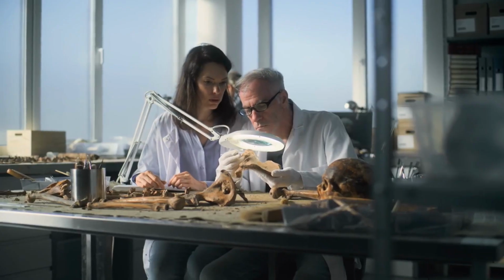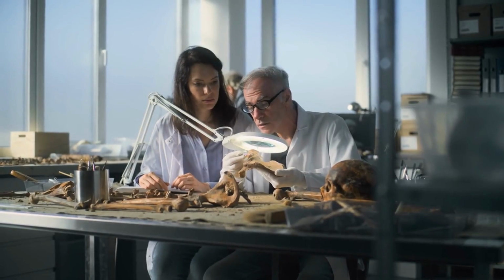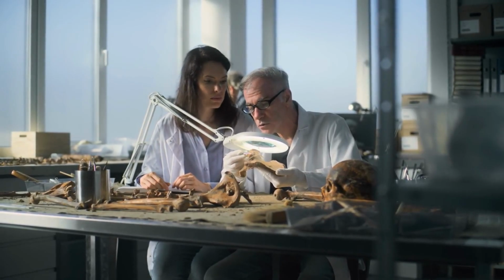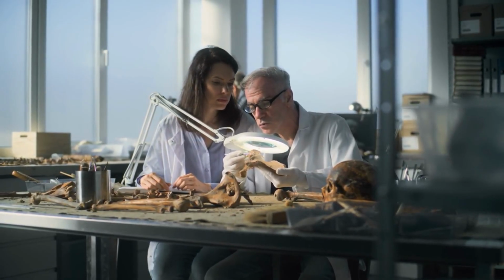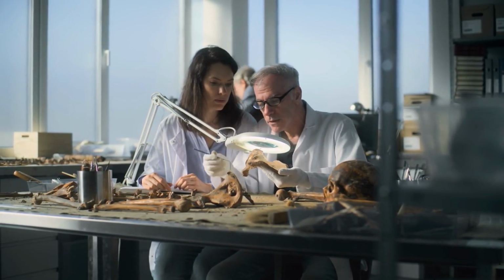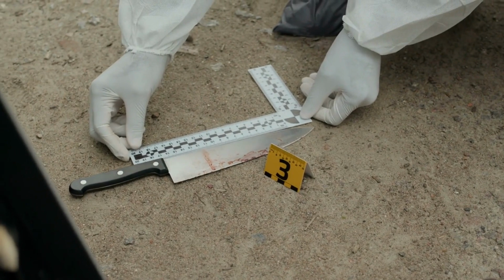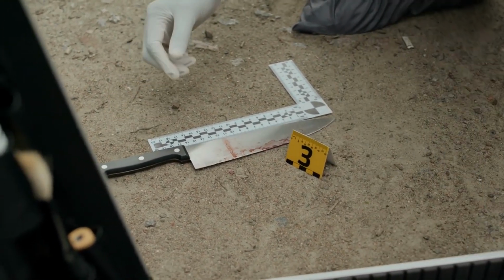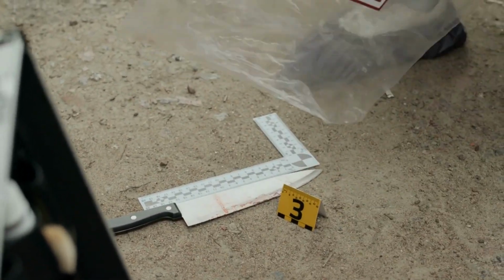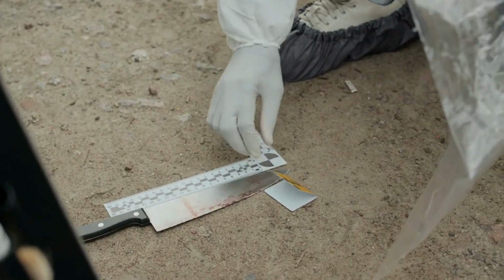Forensic anthropology involves the examination of human skeletal remains to determine the identity, age, sex, and ancestry of deceased individuals. Forensic anthropologists apply their knowledge of human osteology and archaeology to assist law enforcement in cases involving unidentified remains.